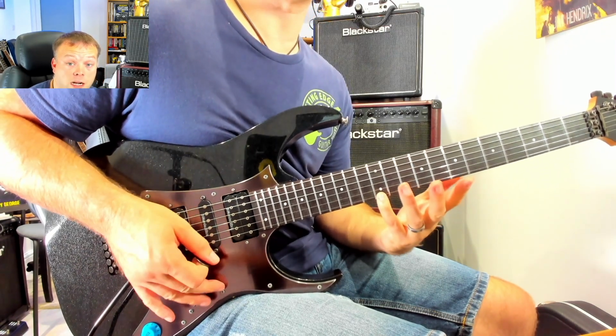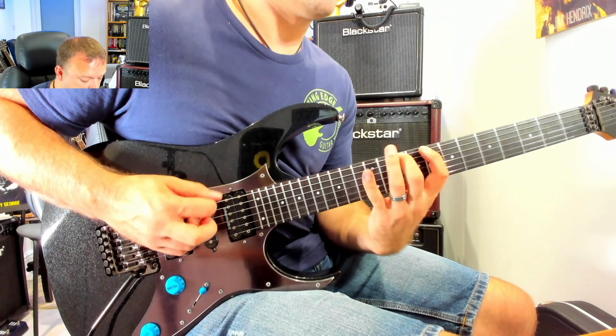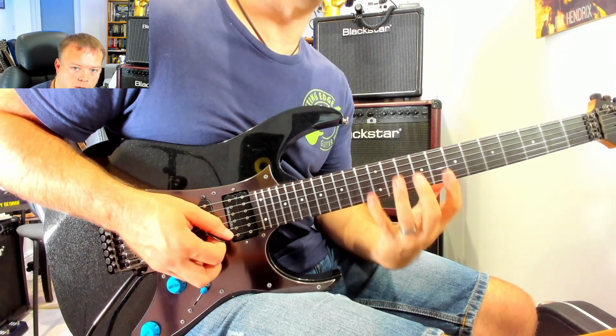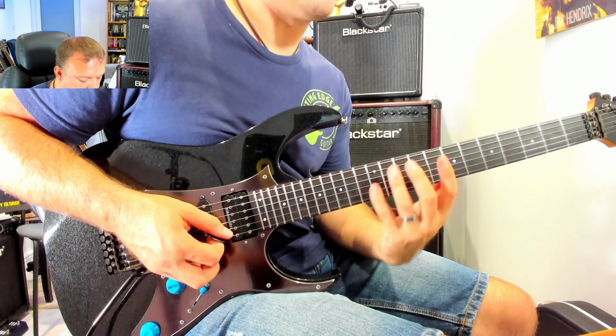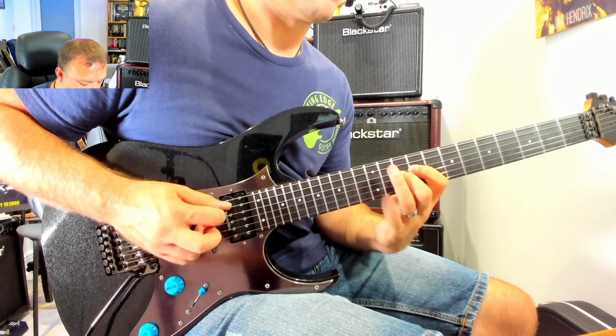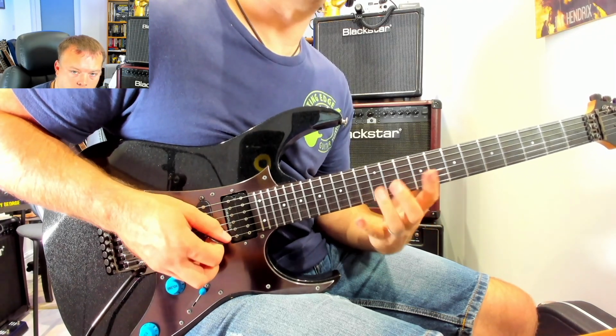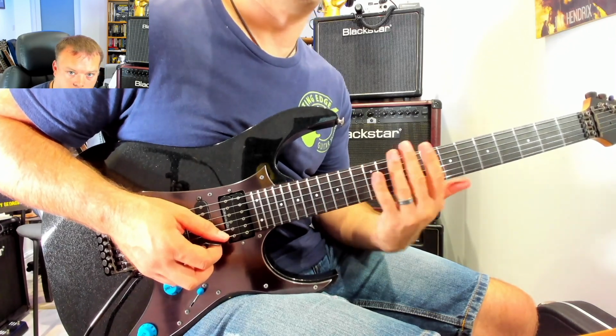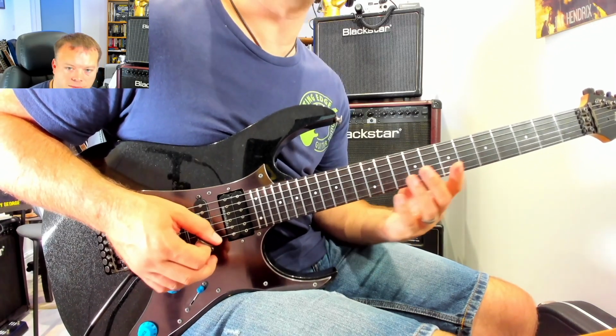This is now a really friendly shape, because it all fits in this completely vertical position without having to go like... See, when I'm doing that in the normal scale shape, the normal 3 notes per string, I'm having to go from here to here, which isn't a big distance, but it feels a bit odd.